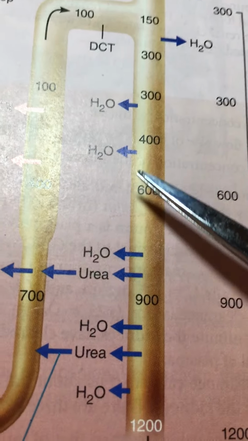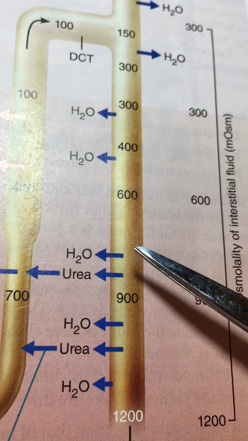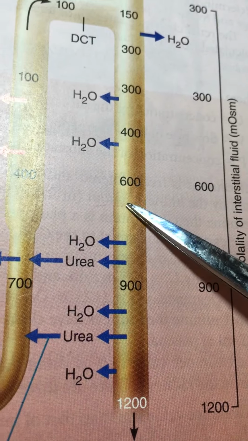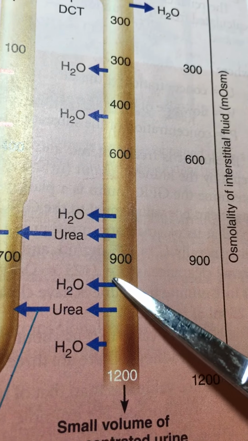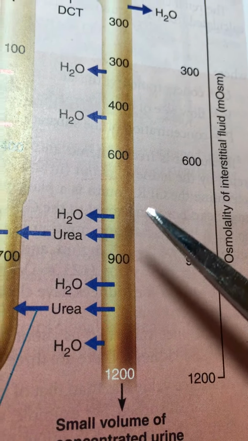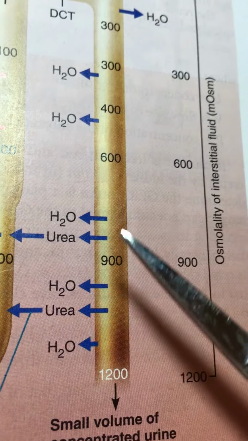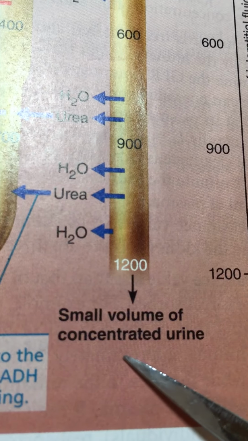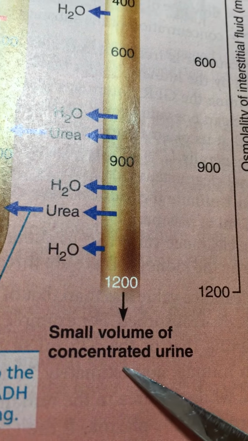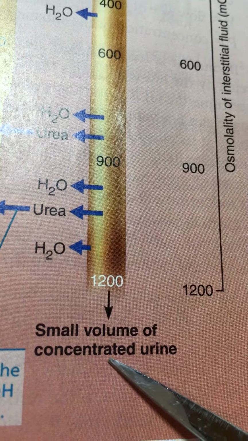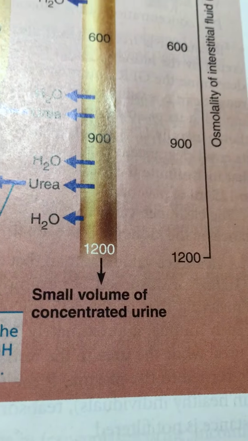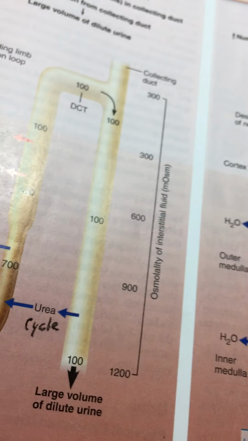I come out over here, and now because there's ADH available, I have aquaporins, and now I have ever more water passing out. There's even more urea in order to increase the tonicity here, so I get more and more and more water, and quite possibly I have no urine, or it's only a small volume of urine, and it's highly concentrated, dark in color. Okay, so that's that situation right there.